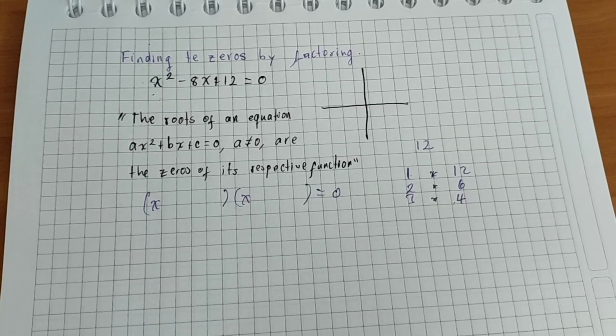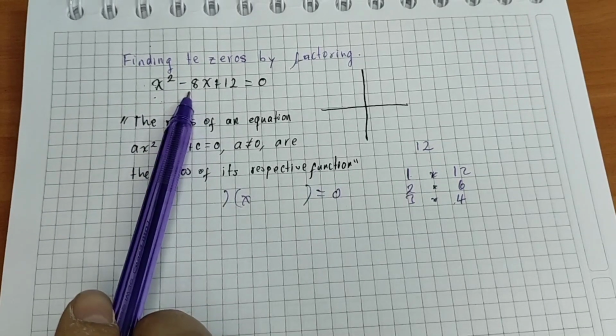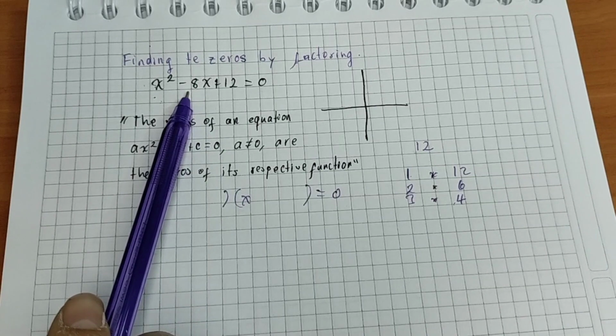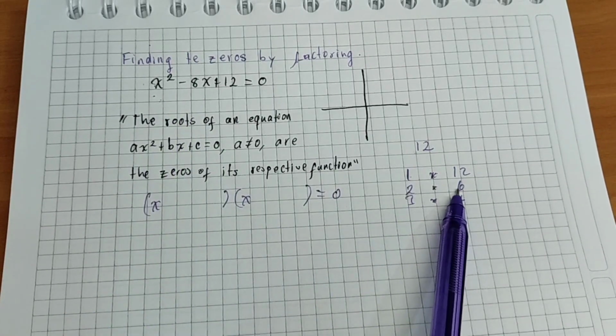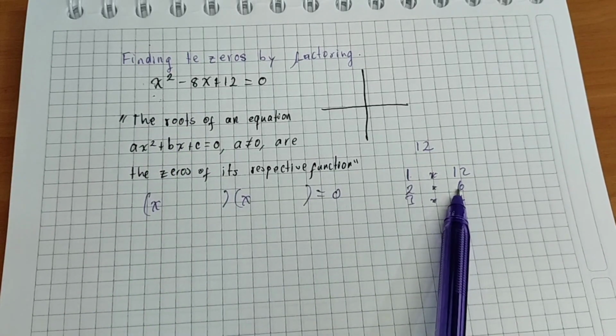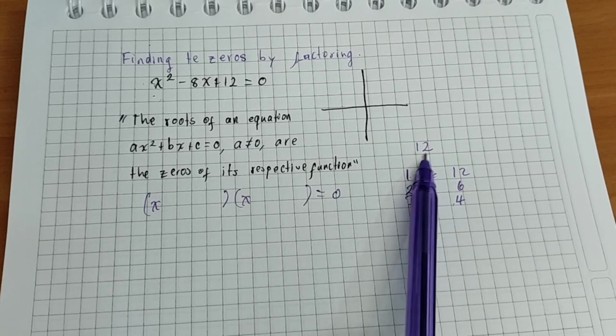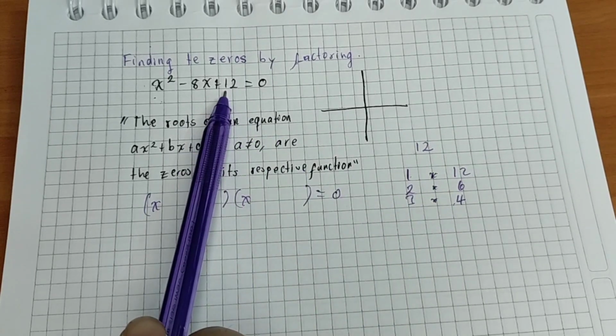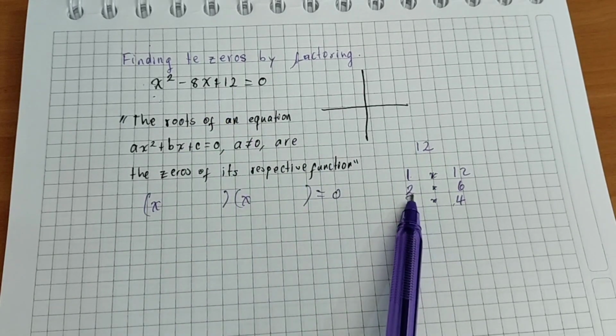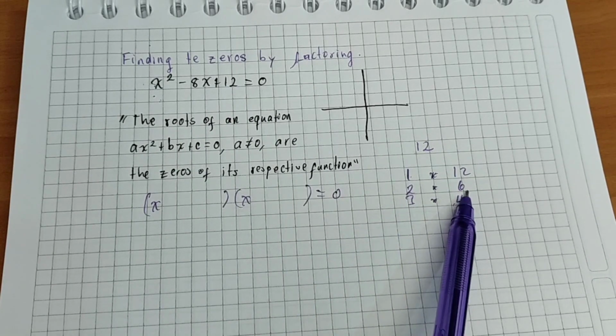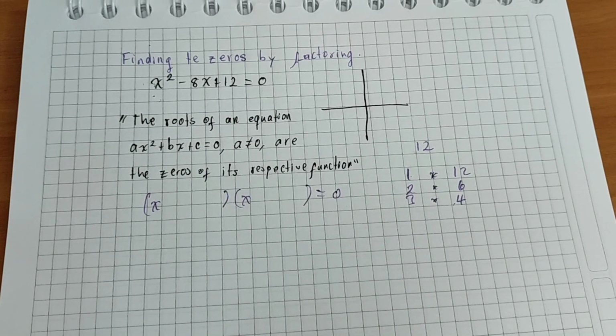Now we can start looking for two numbers that when added or subtracted return negative 8, which is the number that I have here. These two numbers would be negative 2 and negative 6. Negative 2 times negative 6 is equal to positive 12, which is this number that I have here. And negative 2 plus negative 6 is equal to negative 8.